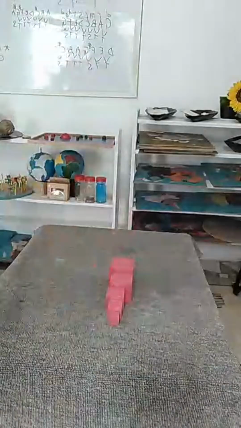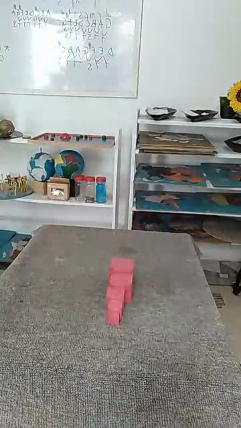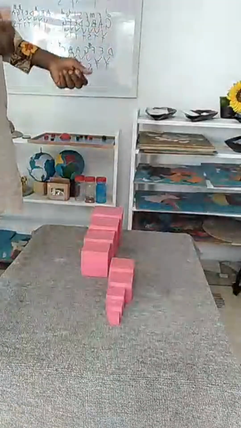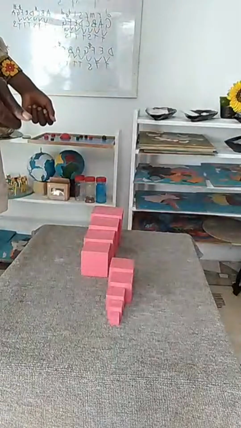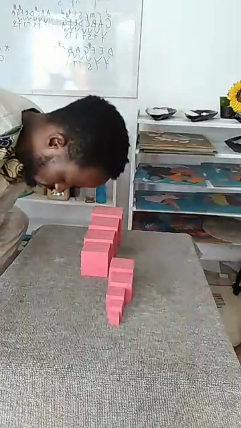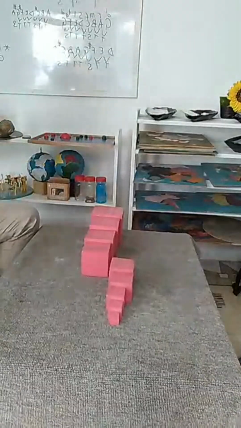Don't forget I said you are supposed to carry it on the tray. The best place you can move this material with is the tray. That's why you have to have a tray. Before carrying from the shelf, you transfer it to the tray, then from the tray, you bring it to your presentation. Yes, you are presenting, because you are going to go and pick it from the shelf.